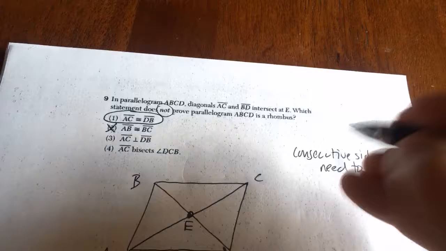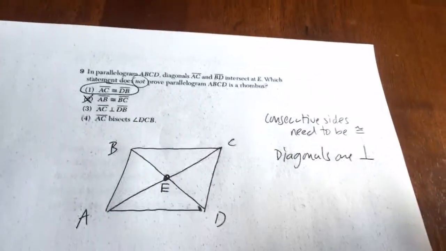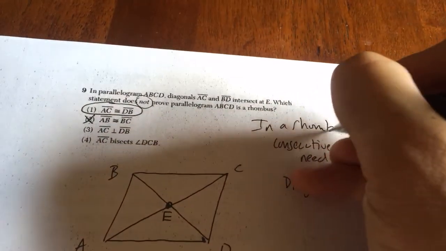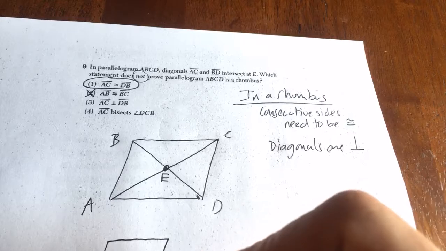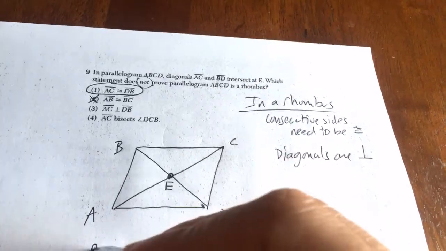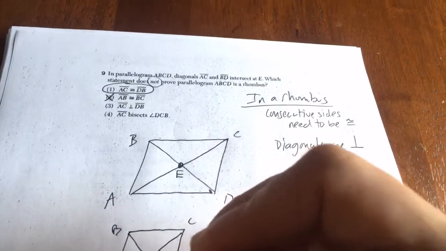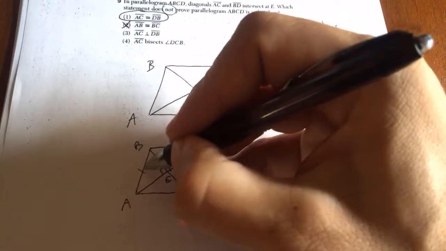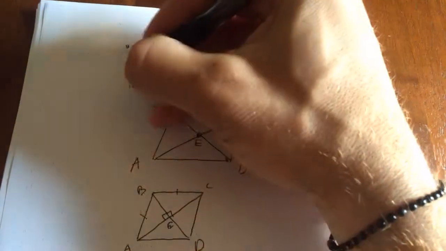Another thing is that diagonals are perpendicular in a rhombus. So let me try to draw a better one. A rhombus is basically a tilted square. So if we have A, B, C, D intersect at E, this is congruent to this. These are perpendicular. So sorry about that. AB is congruent to BC, and these are perpendicular. So it's not choice 3.